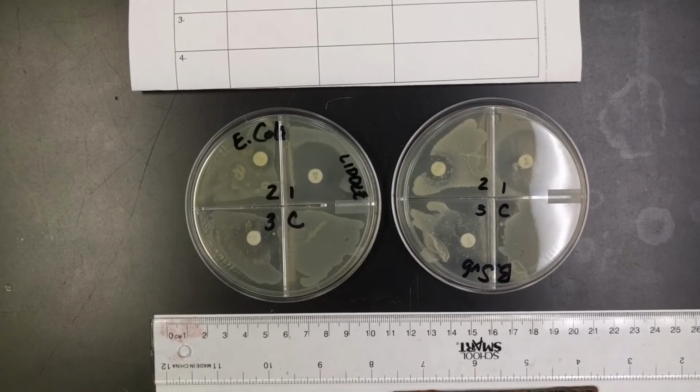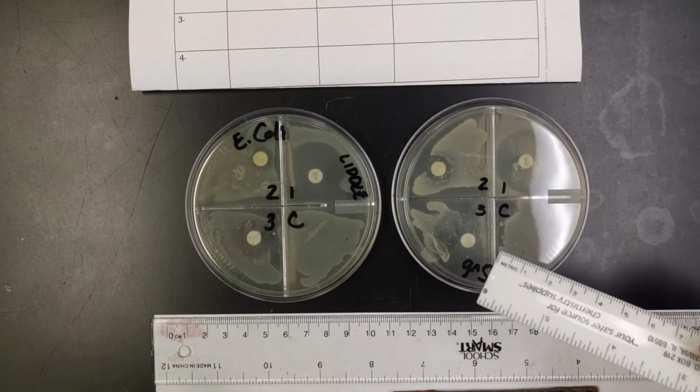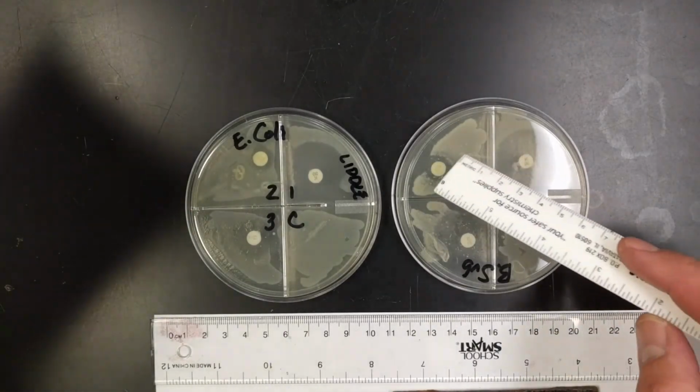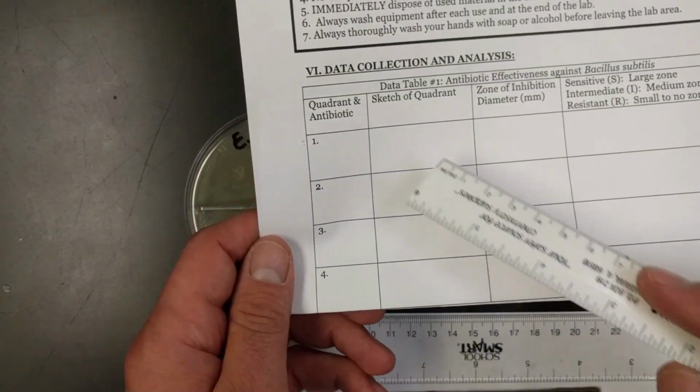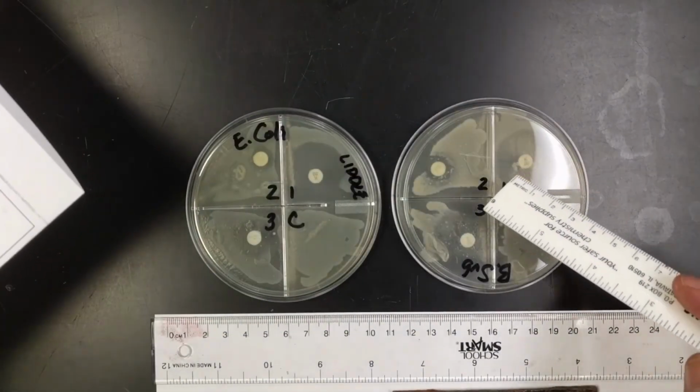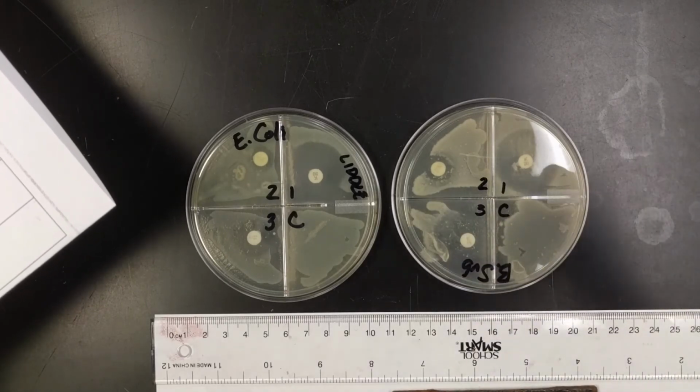All right, it's data collection day. We have our E. coli plate and we have our Bacillus subtilis plate. We have quadrants 1, 2, 3, and 4 for the control. So we got our 1, 2, 3, 4 quadrants. A sketch. So sketch me out what you see in each quadrant. Or alternatively, take a picture like we have here.